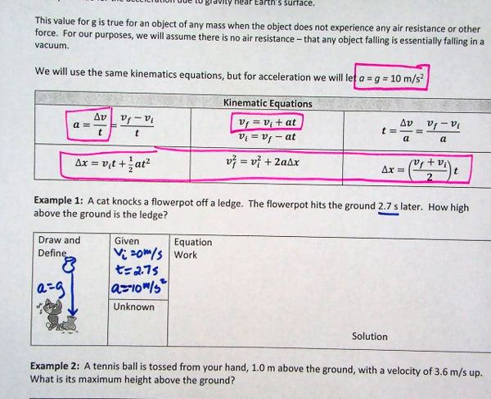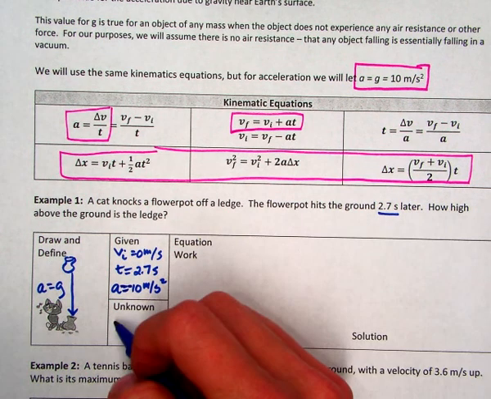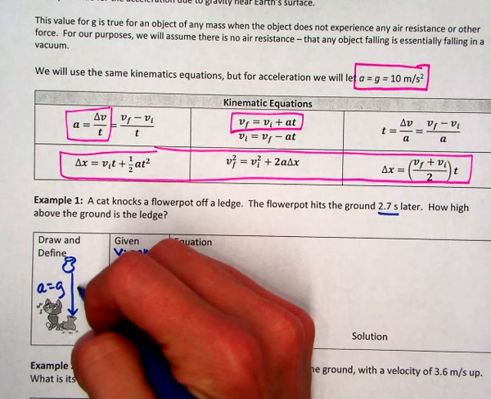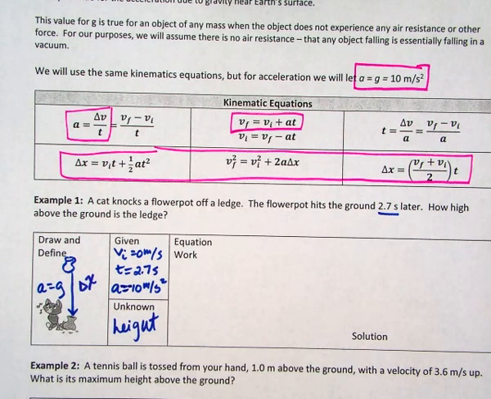What are we trying to find? Or I guess just height. In this case, we want to find height, but height is related to delta x. So we're going to use delta x to help us find our height. Now, can someone else tell me what's delta x? Do you guys remember? It's a change in distance. It's change in displacement.